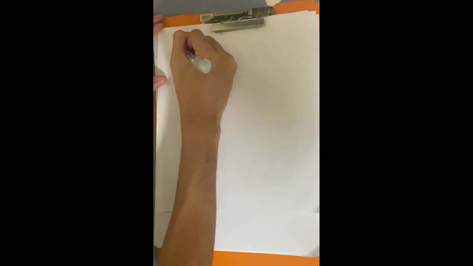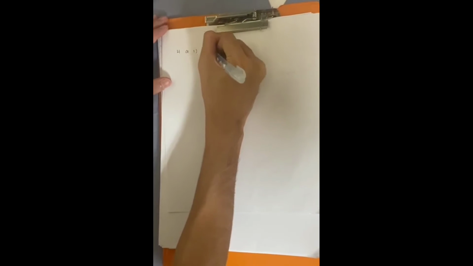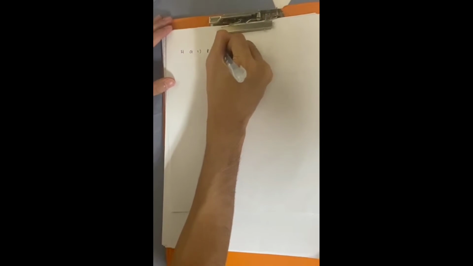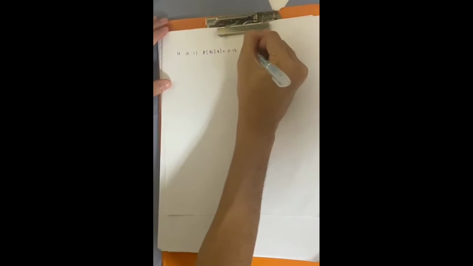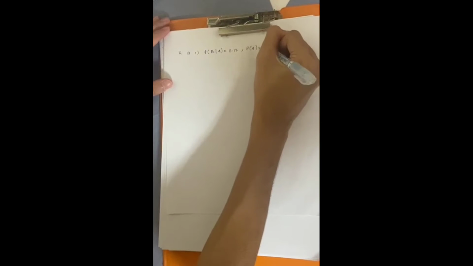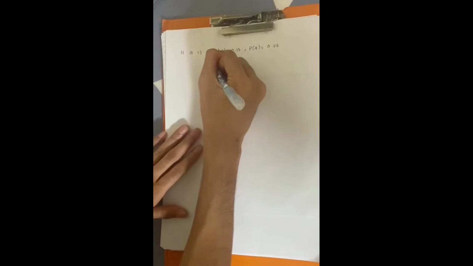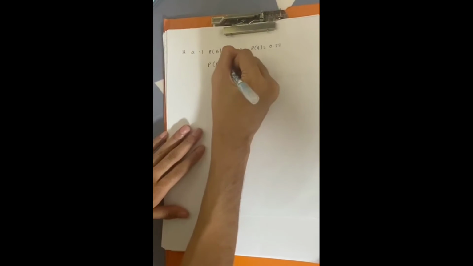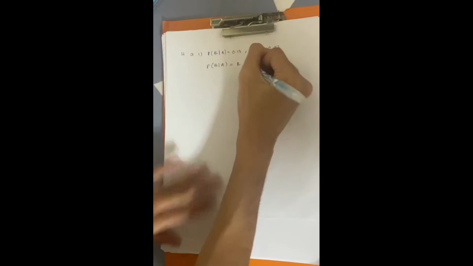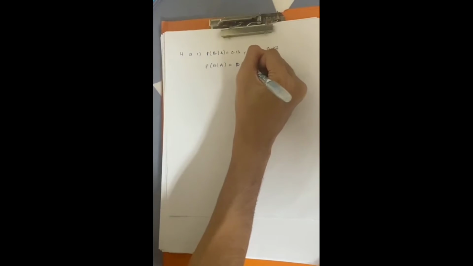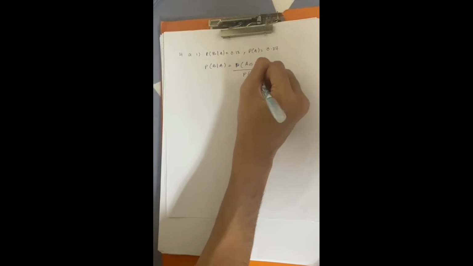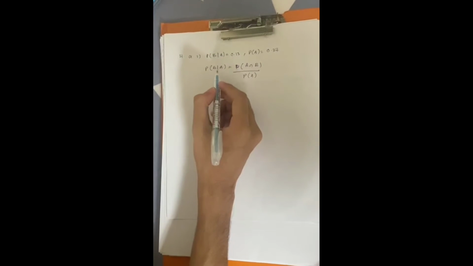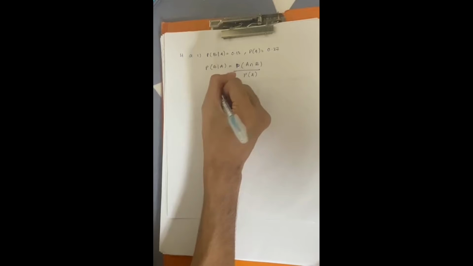Question 4a1. Probability of B given A equals 0.13. Probability of A equals 0.37. Probability of B given A equals probability of A intersect B over probability of A. Probability of B given A is 0.13.